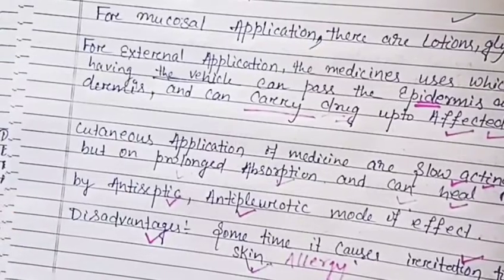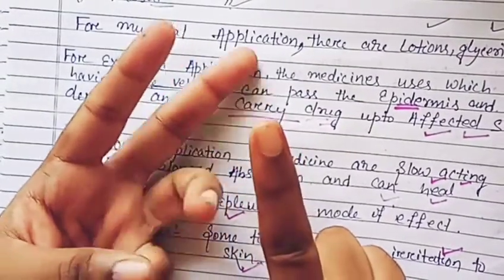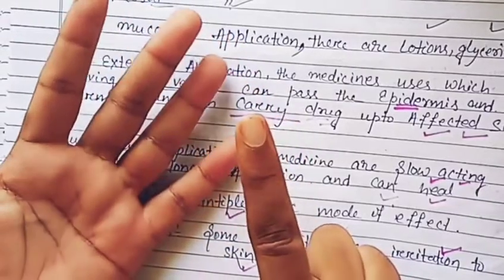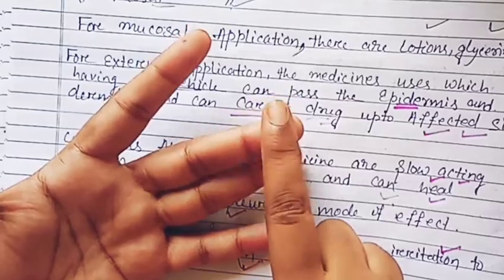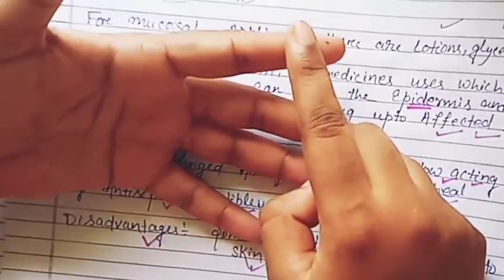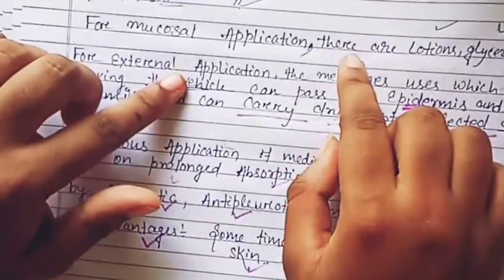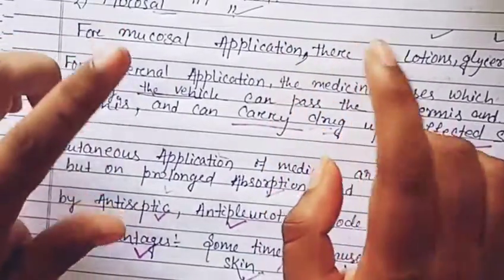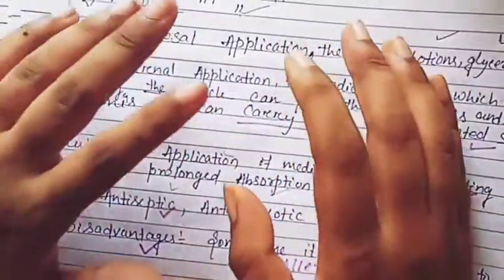So we studied routes of administration in five types, such as the oral route, parenteral route, nasal route or topical route, then cutaneous, then external application, and their advantages, disadvantages and functions. In this way we complete the total routes of administration of a drug.